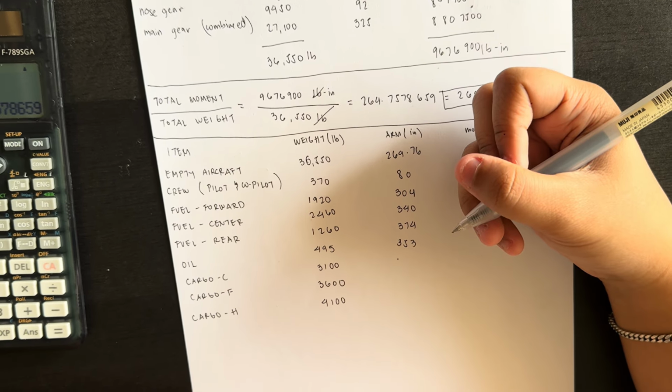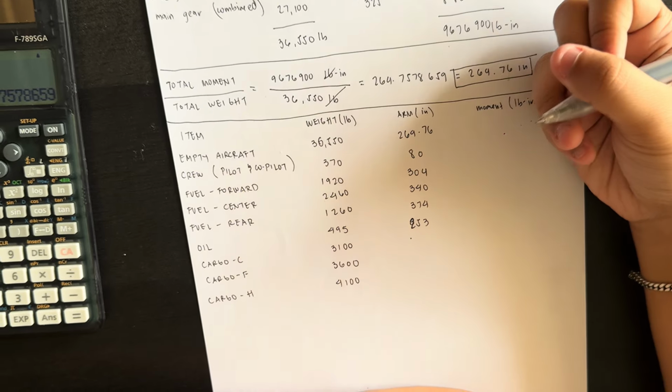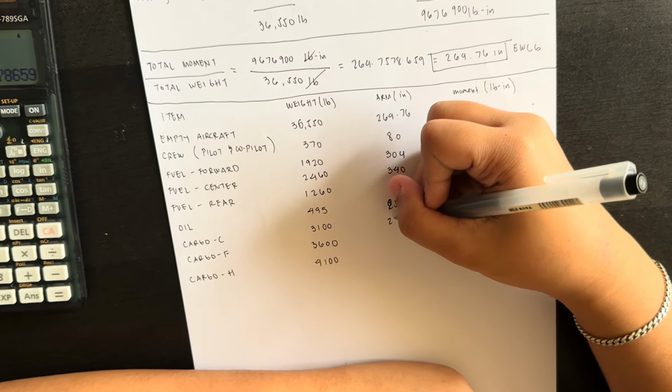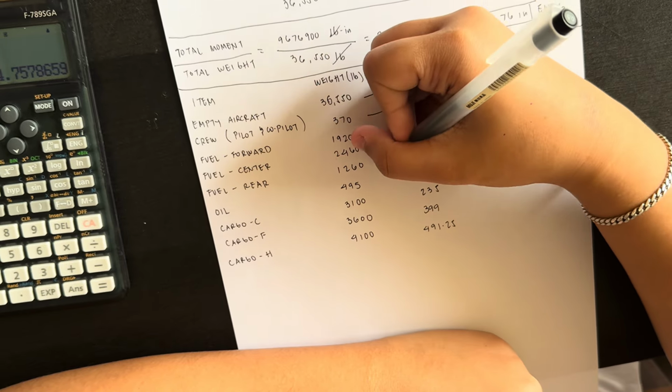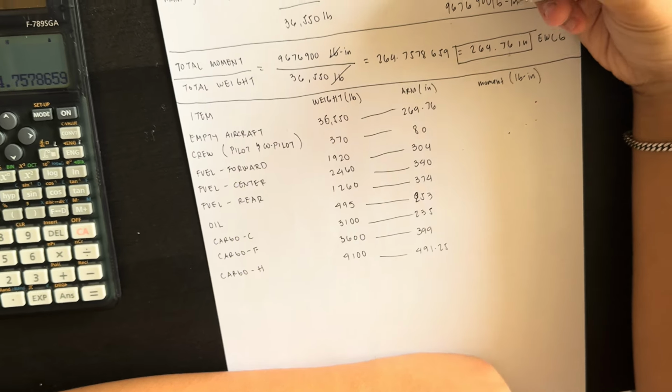Referring to the TCDS, for the empty aircraft, we will use the computed EWCG. For the crew, we have 80 inches, 304 inches for forward tanks, 340 inches for center tanks, and 374 inches for rear tanks. Oil is at 253 inches. For the cargo, use the midpoint of each compartment range for arm determination. We will add and divide by 2.